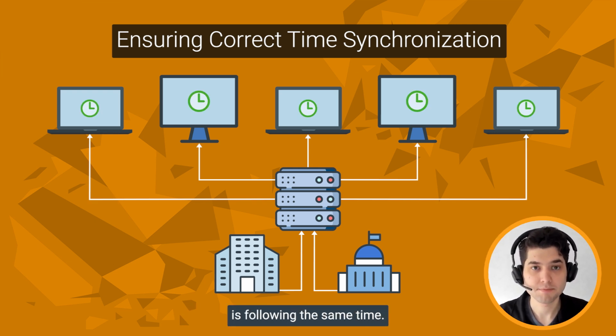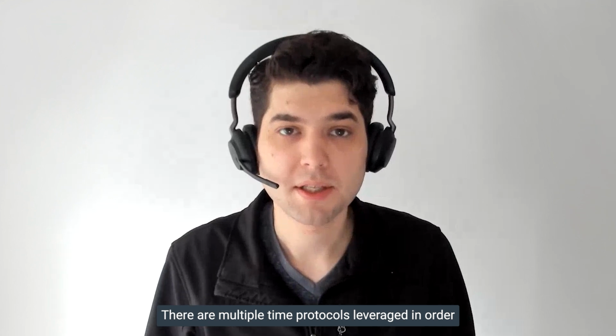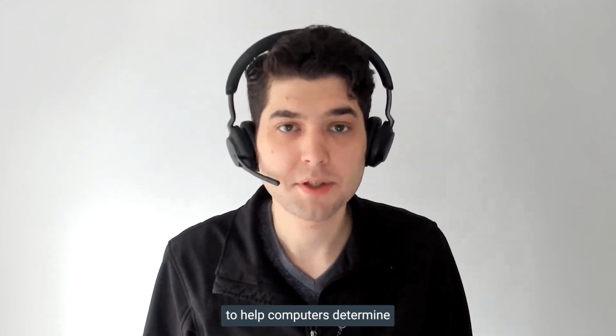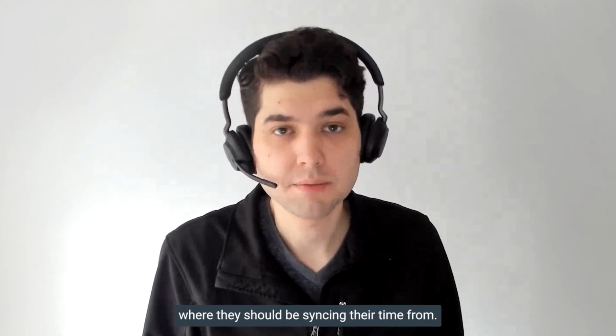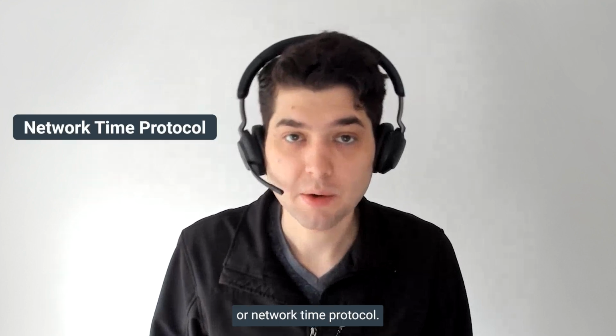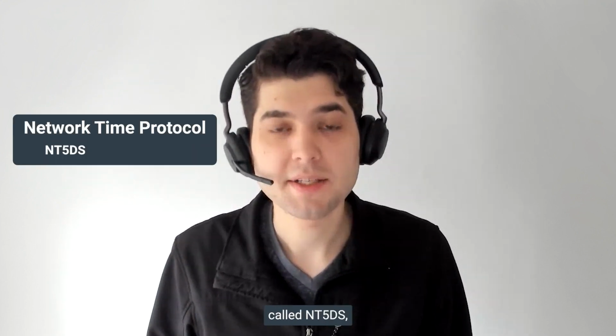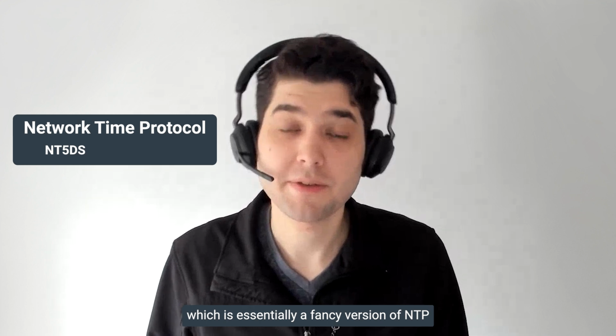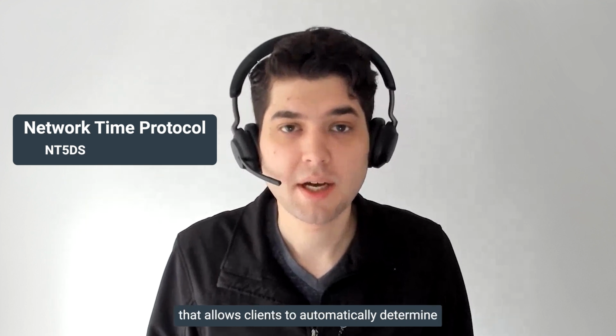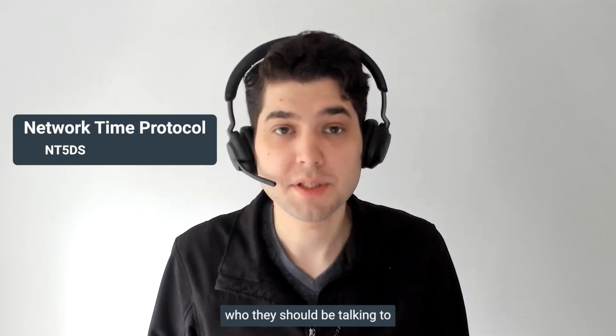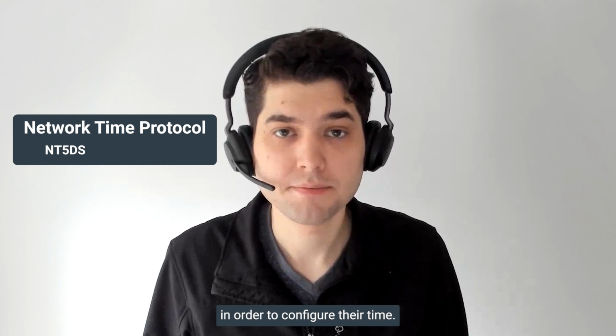same time. There are multiple time protocols leveraged in order to help computers determine where they should be syncing their time from. Most commonly is NTP, or Network Time Protocol. Windows has a specific version of this called NT5DS, which is essentially a fancy version of NTP that allows clients to automatically determine who they should be talking to in order to configure their time.